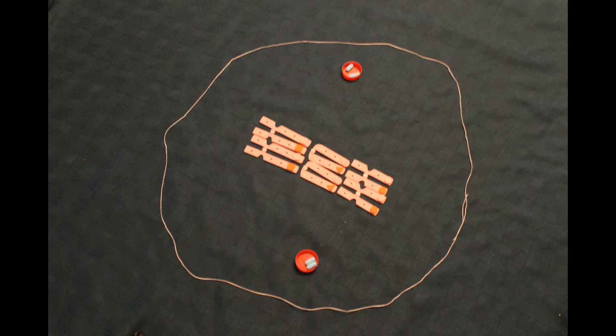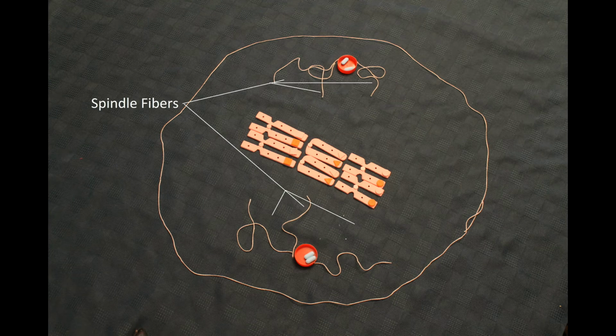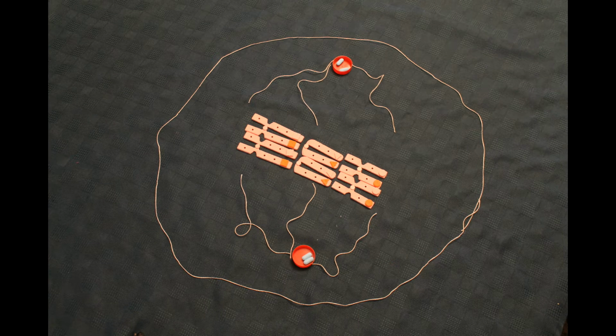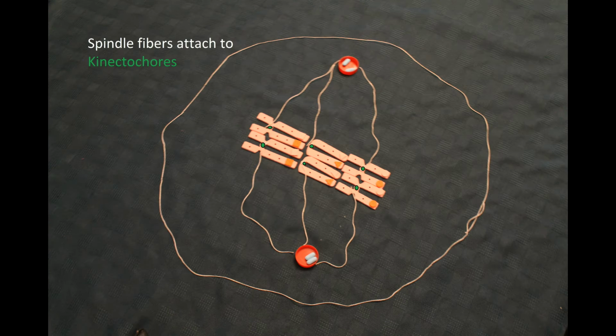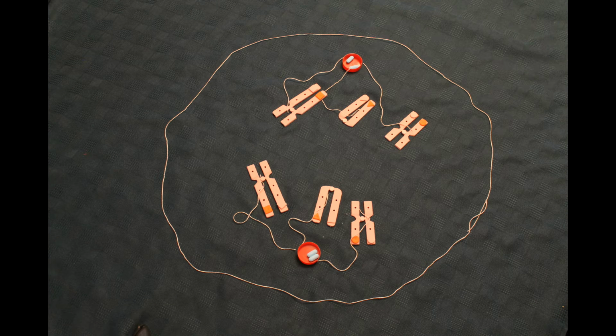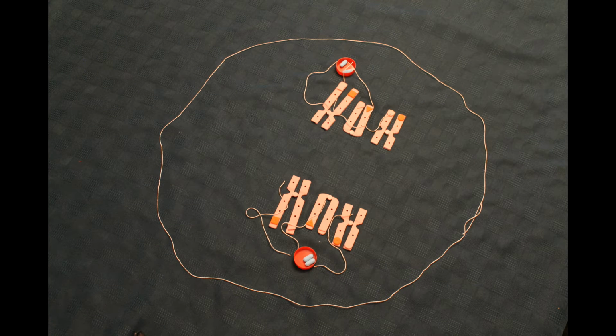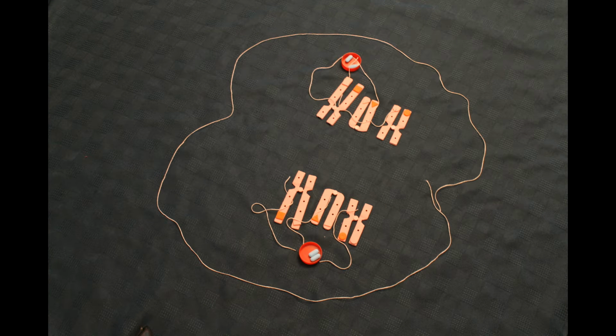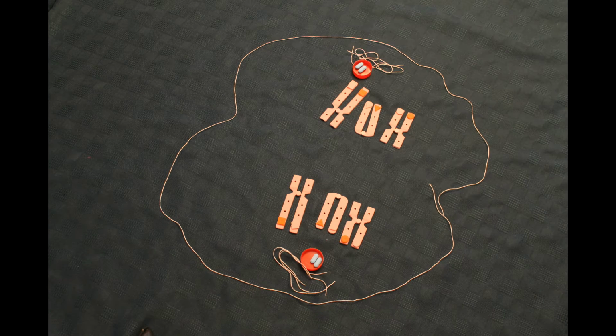Now that the homologous pairs of chromosomes are aligned at the equator of the cell, the spindle fibers can attach to the kinetochores of each chromosome. They begin to pull their chromosomes to opposite sides of the cell. Cytokinesis begins, and the cleavage furrow pinches down in the center of the cell.